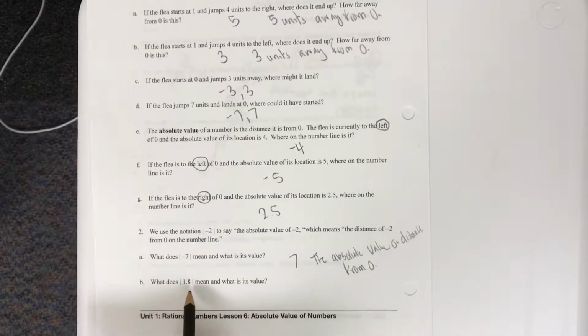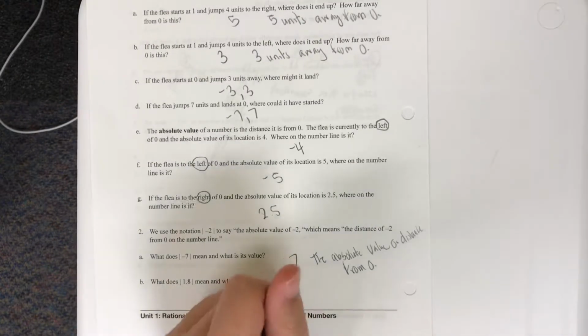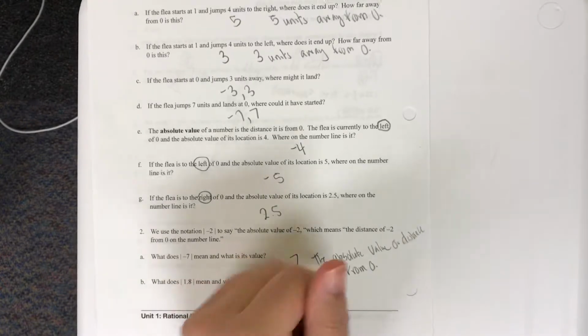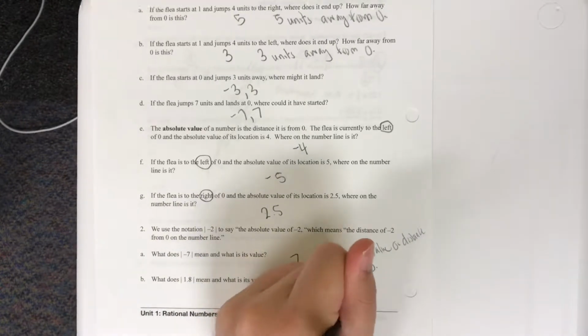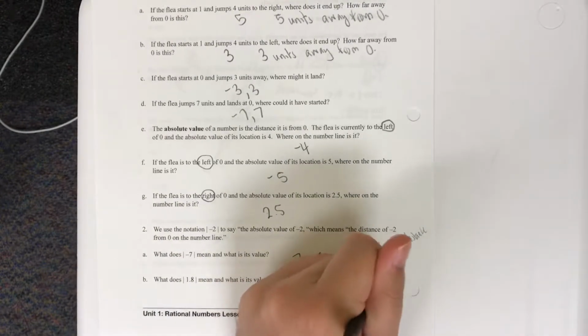And what does the absolute value of 1 and 8/10 mean, and what is its value? Its value is 1 and 8/10, and it's 1 and 8/10 units away from 0.